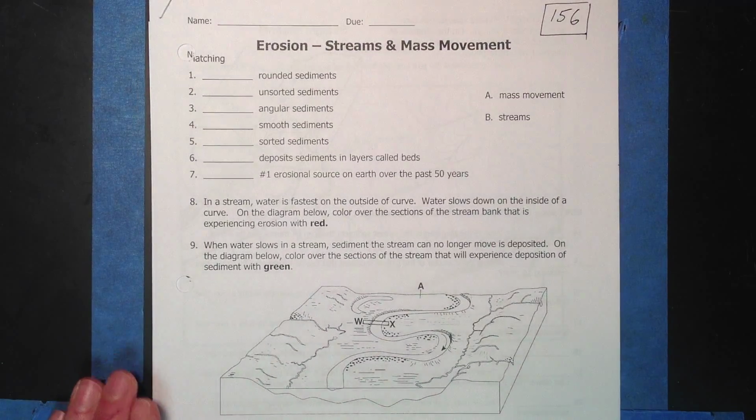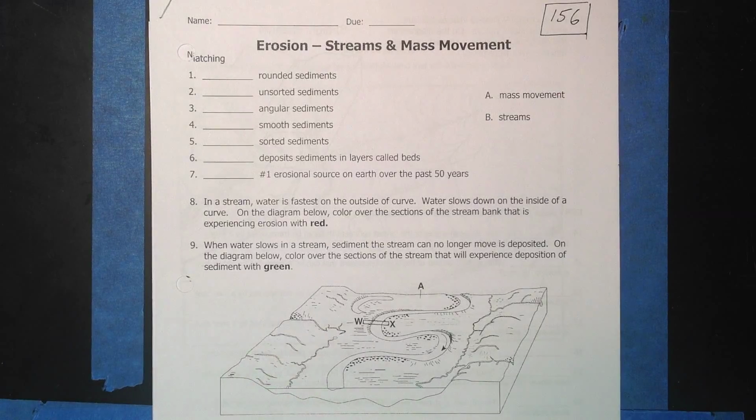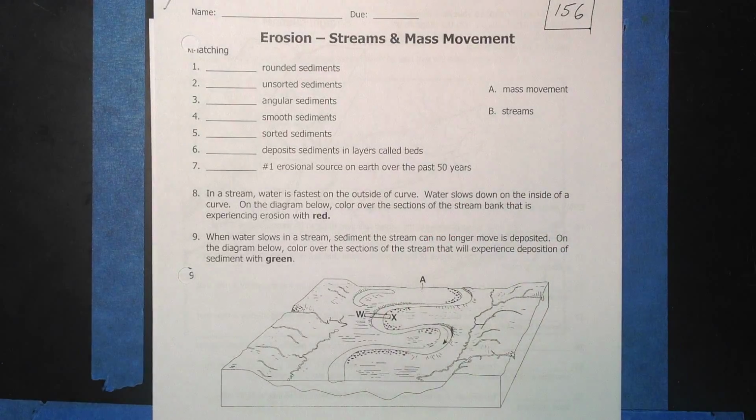Erosion, streams, and mass movement. So, mass movement is basically erosion by gravity. Think of rock fall: rocks breaking off the side of a cliff and falling down, or landslides. Okay? You don't have a lot of movement, and you don't have a lot of that abrasion of rocks bouncing into each other. In streams, you do. You have a lot of abrasion, rocks bouncing into each other.